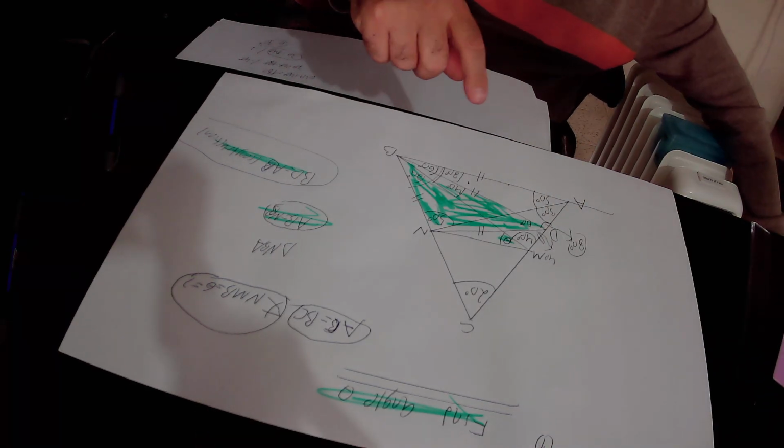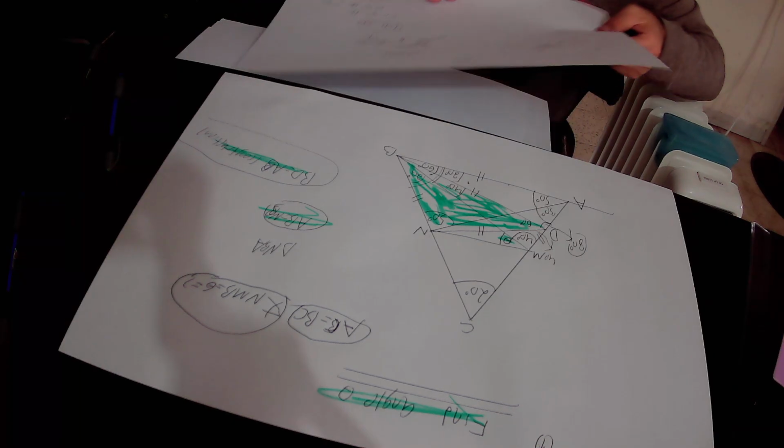So I copy triangle DMN in a new page and analyze this triangle.